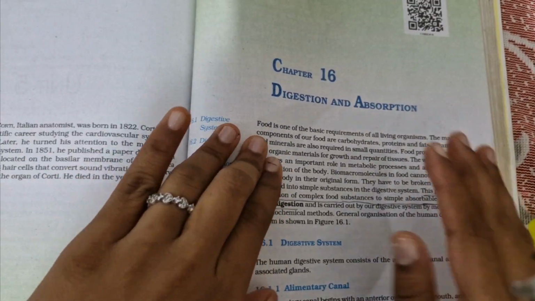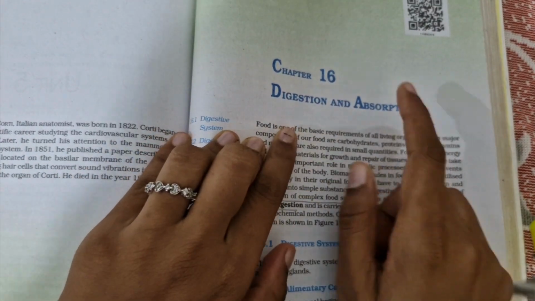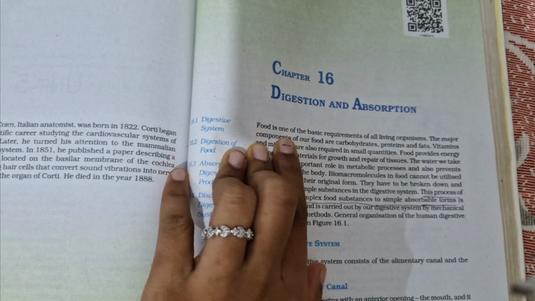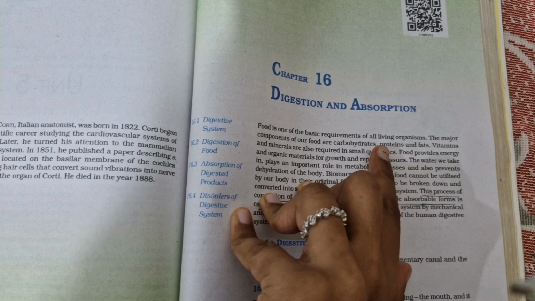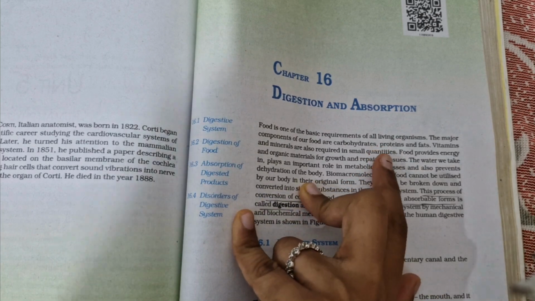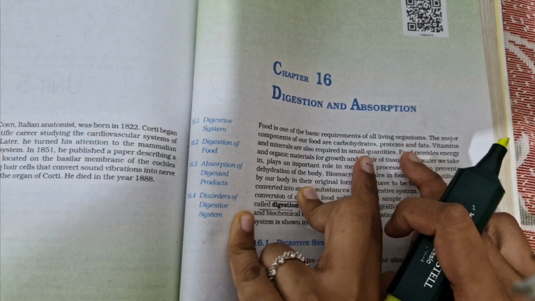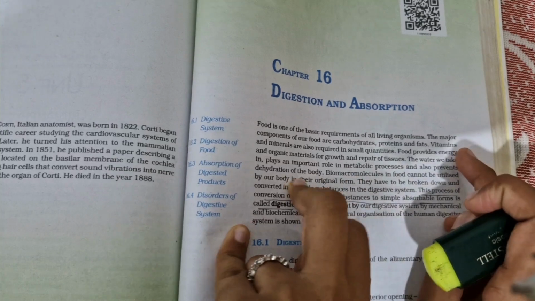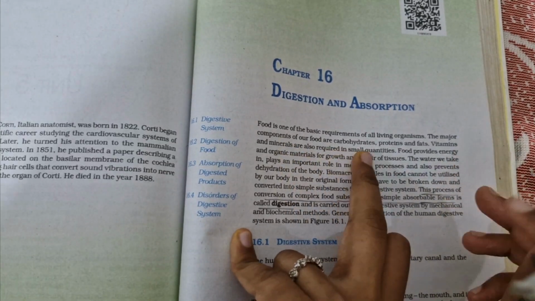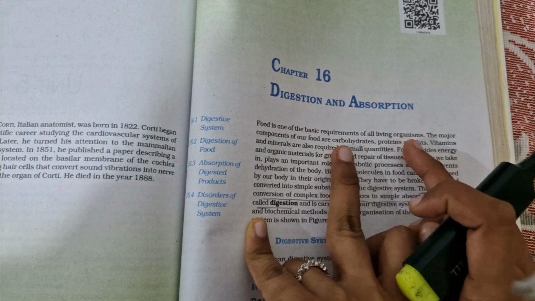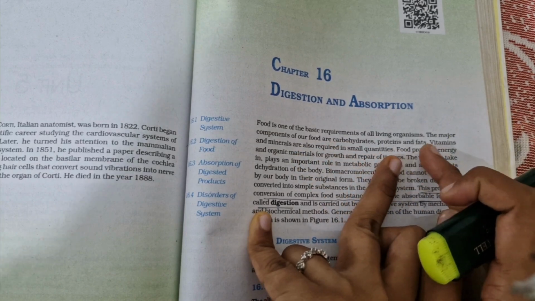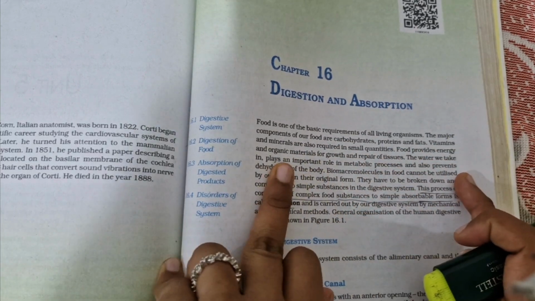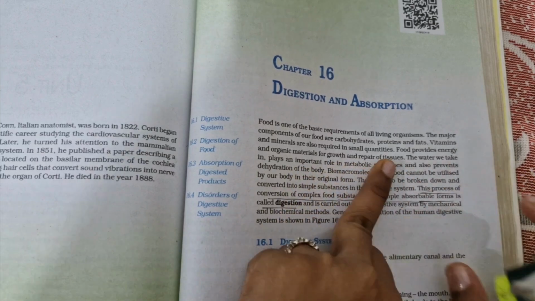In this video, I'll be teaching you the chapter Digestion and Absorption, chapter 16, which is the first chapter in human physiology. Food is a basic requirement of all living organisms. Each and every organism on Earth needs food as a major source of energy, that too in the form of ATP. The major components of the food are carbohydrates, proteins and fats. These are mainly required. A small amount of minerals and vitamins are also required. So food will provide energy and organic material for the growth and repair of the body tissues.